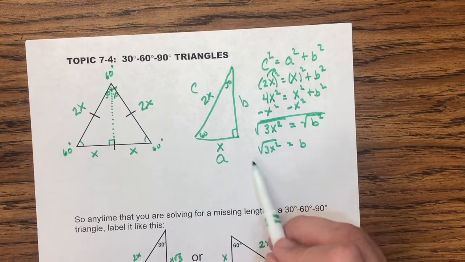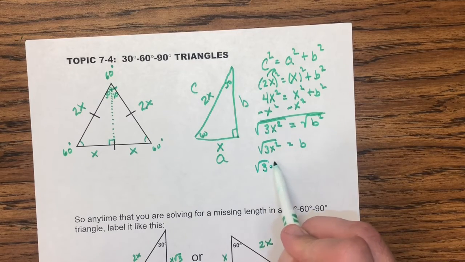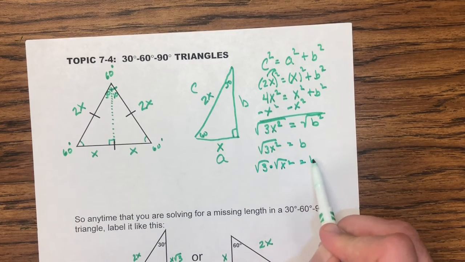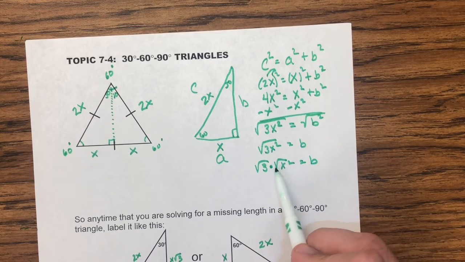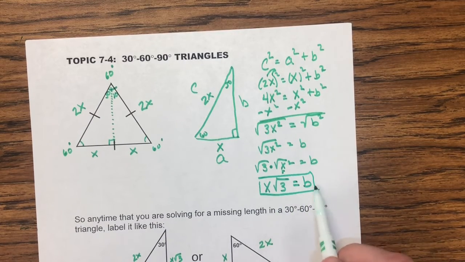Now, we can split this apart because this can factor out. The square root of 3 times the square root of x squared equals b. And any time that we square a square root, we end up with what's inside. In this case, it's x. Keep the square root of 3 the same, and that is our height, or our b.